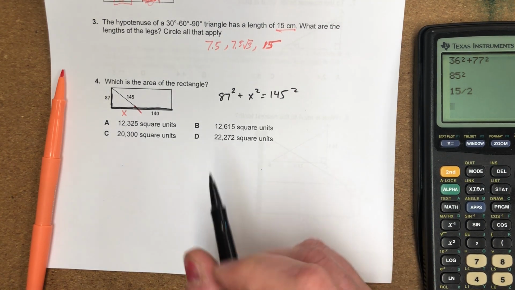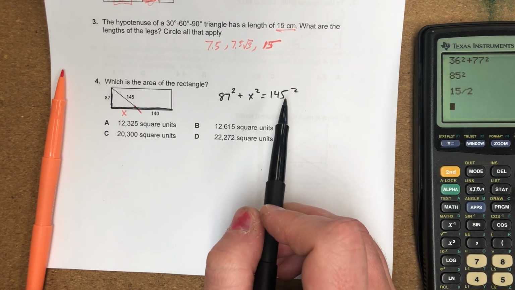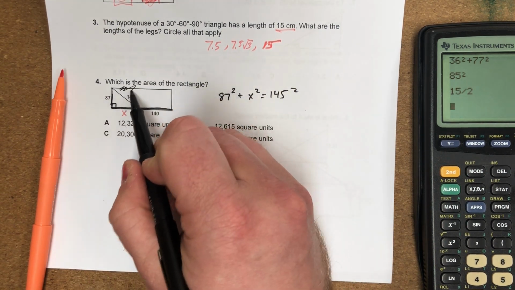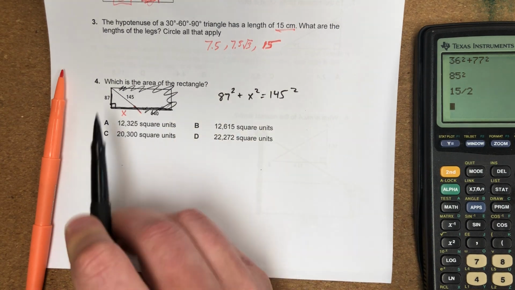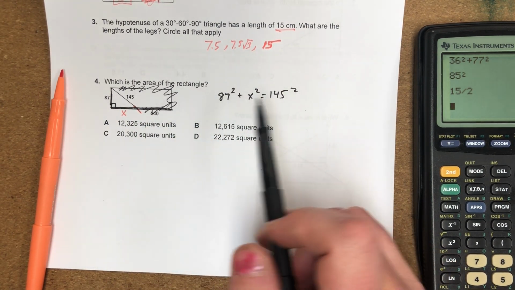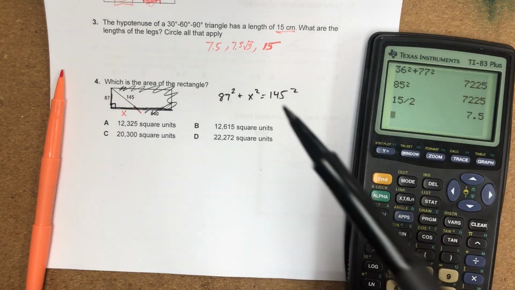Pardon me. So let me explain how I knew that. This is a rectangle. That means this is a right angle here. So if I ignore all of this, I just have a little triangle down there. Now I can do the Pythagorean Theorem, and this looks just like question number 1.